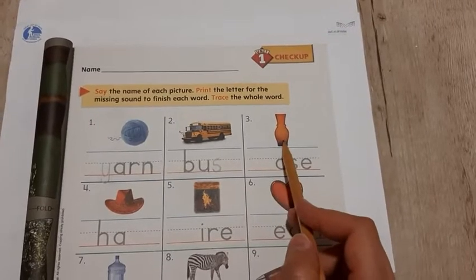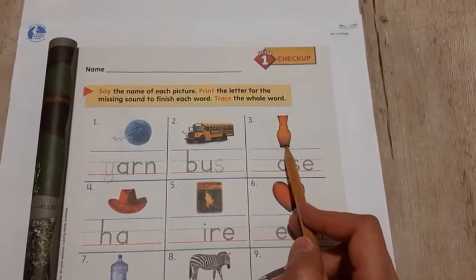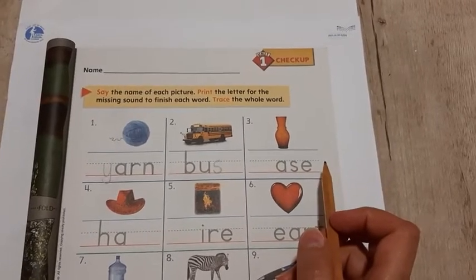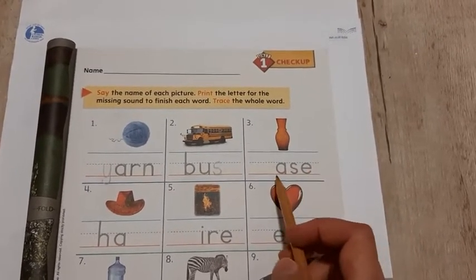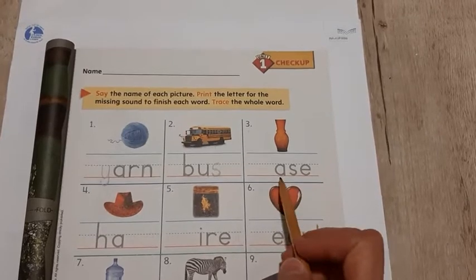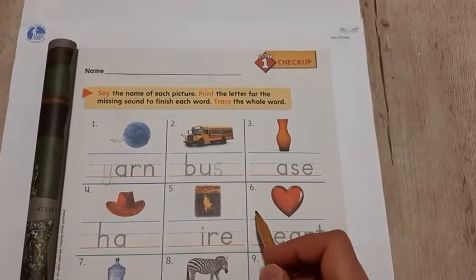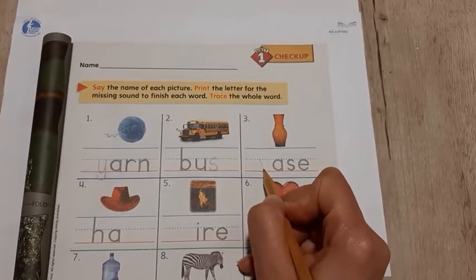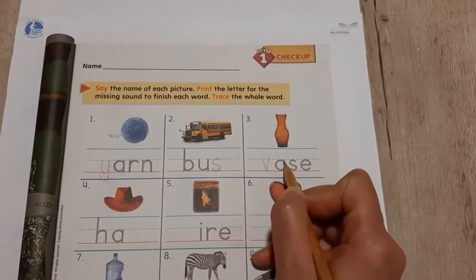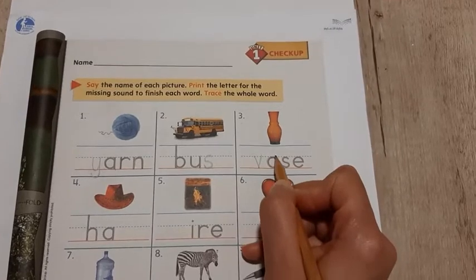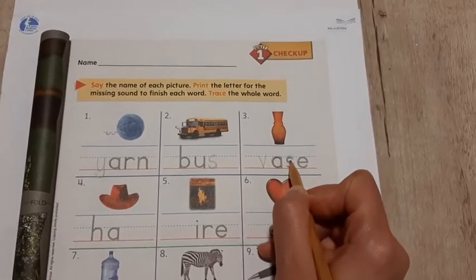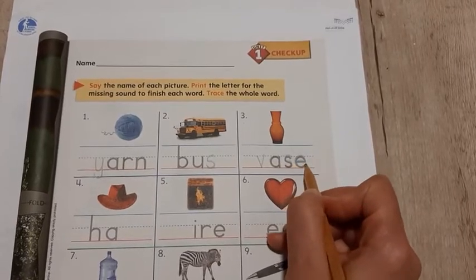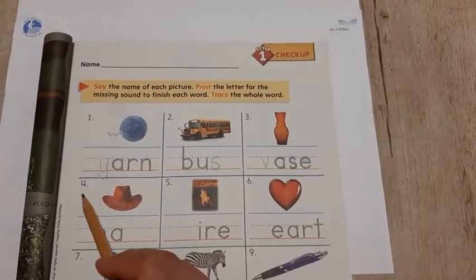Do you remember what this is called? Excellent. This is a vase. Vase. Now look at the word. What sound is missing? V. So we write it down. V. And we trace the word vase. Good job. Now we go to number 4.